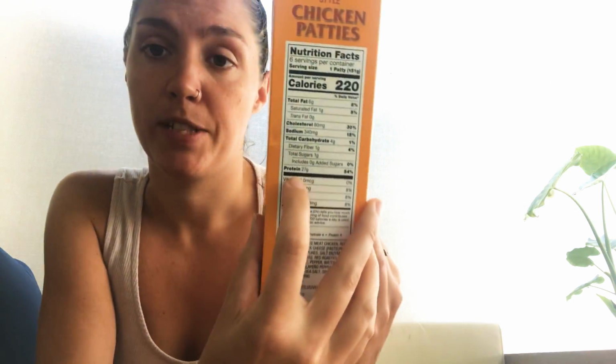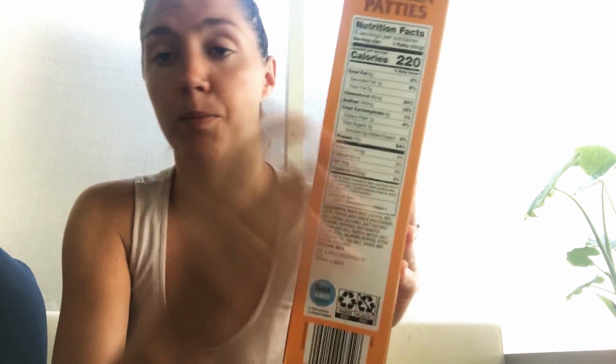And then you get down to protein. So protein, super important. Obviously, I like to have as much protein as possible in everything that I eat. A good rule of thumb is to shoot for about 1 gram per pound of body weight, of lean body weight, not total, but lean body mass.